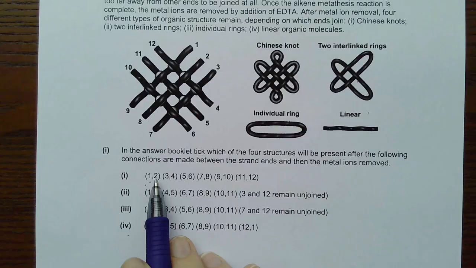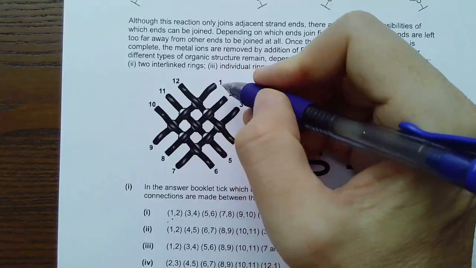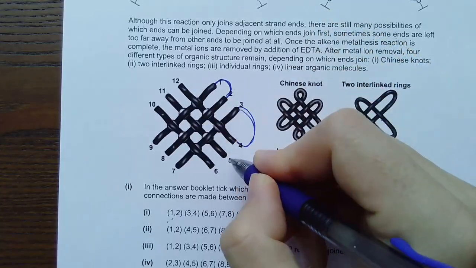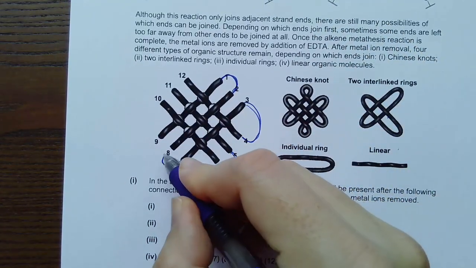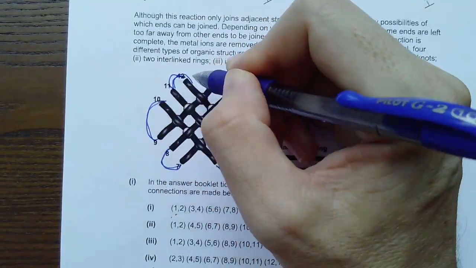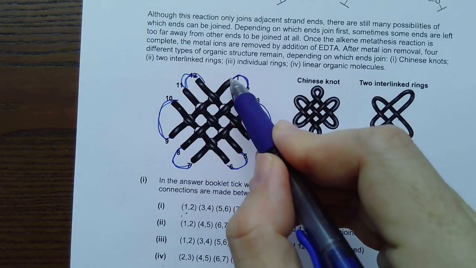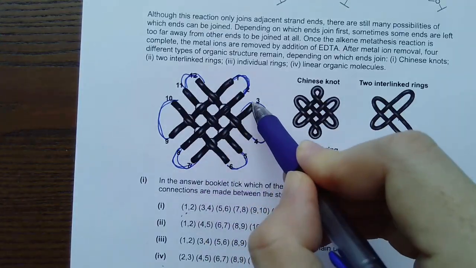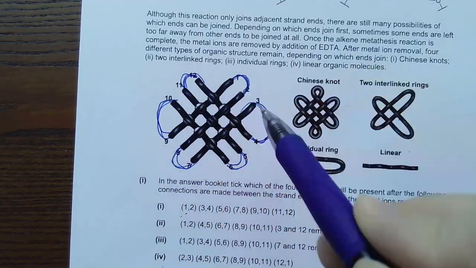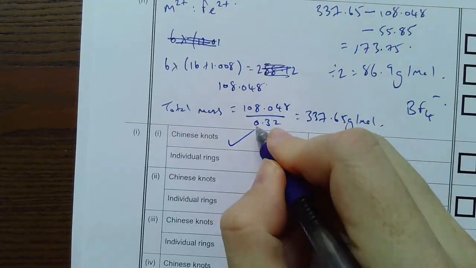So they make these connections. All you've got to do here is draw it on. They connect 1 and 2, 3 and 4, 5 and 6, 7 and 8, 9 and 10, 11 and 12. And what have I got? Well, you can see that if I start at 1, I go all the way round, and this is the point of the Chinese knot, I think, it's all in 1 strand. So that's a Chinese knot.